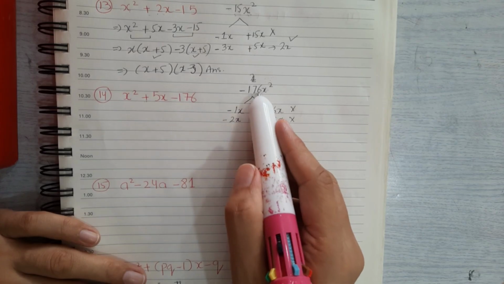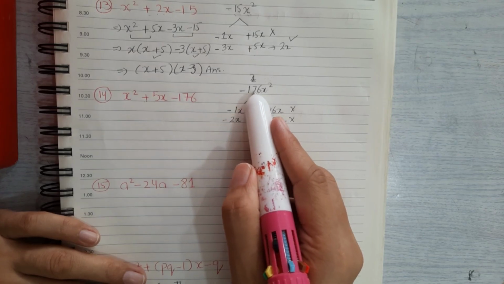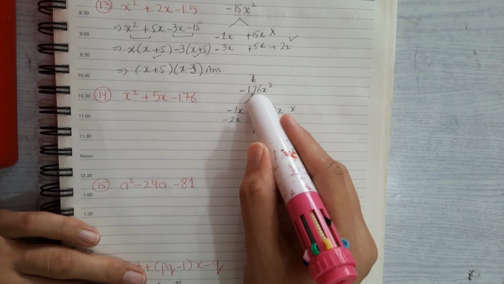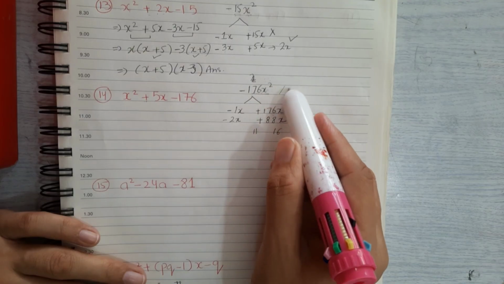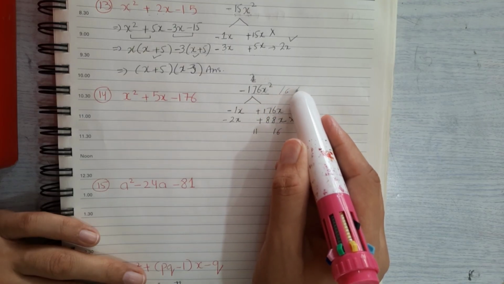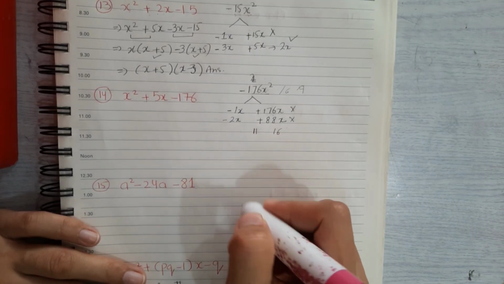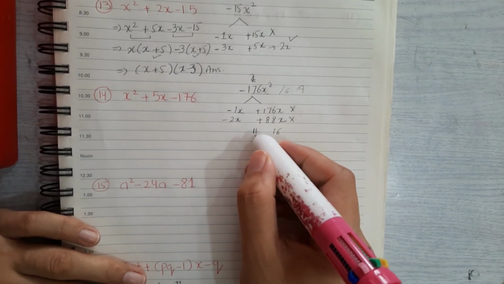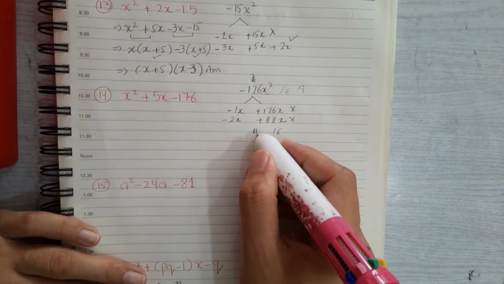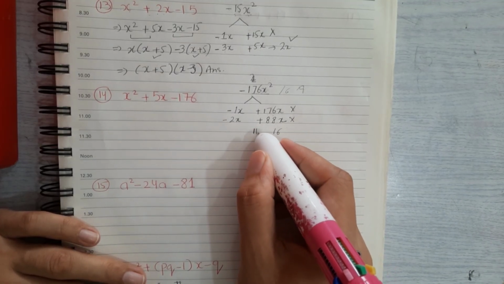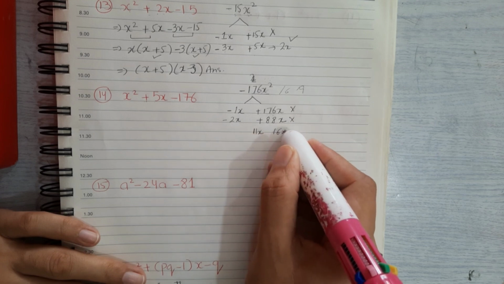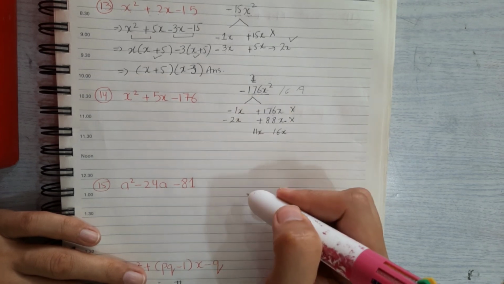If you try 3, 6 plus 1 is 7, 7 plus 7 is 14. It's not possible with 3, neither is it possible with 6, nor with 9. So that means we need to try some other factors, and when you think more, you will come up with 11. As I did, I also thought about it and came up with 11. So see, 11x multiplied by 16x will give you 176.